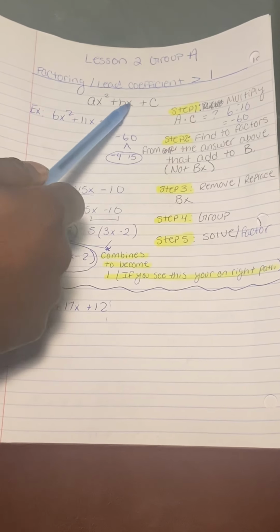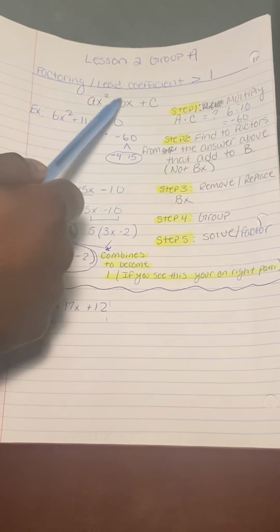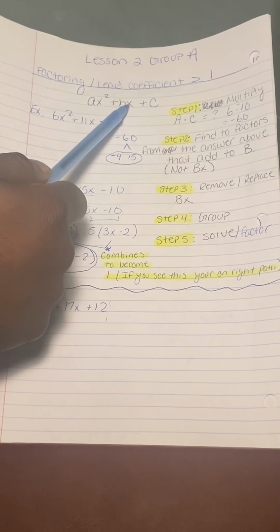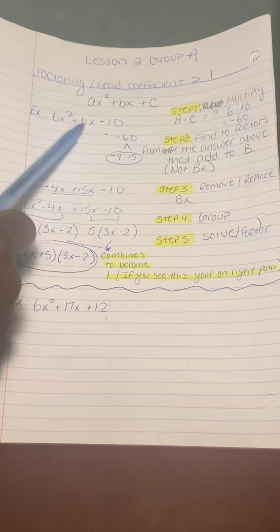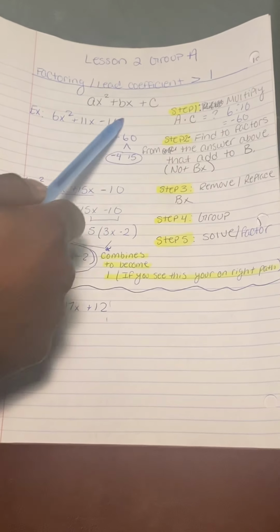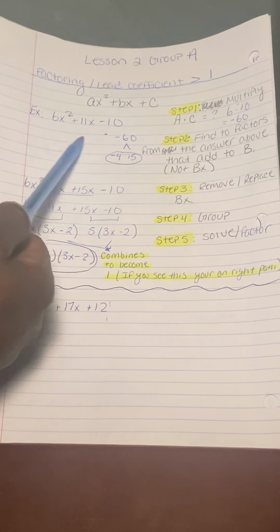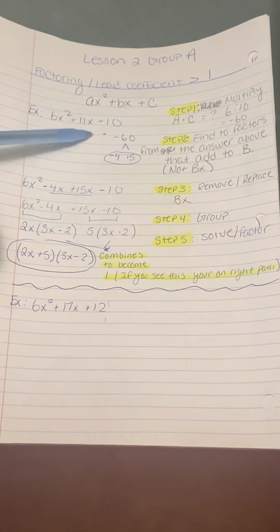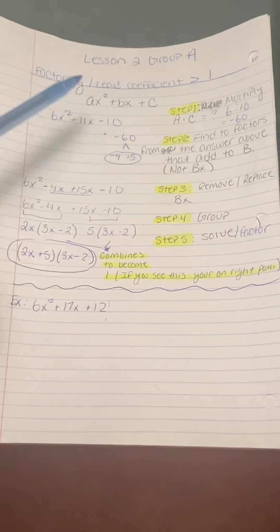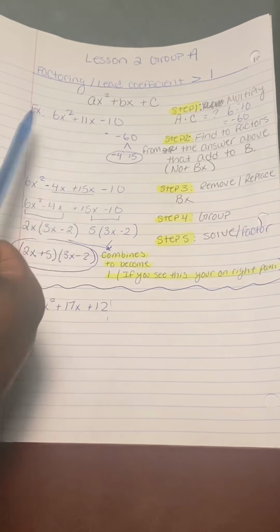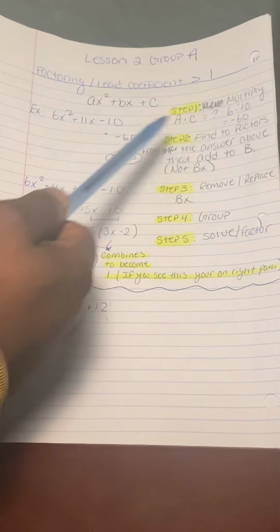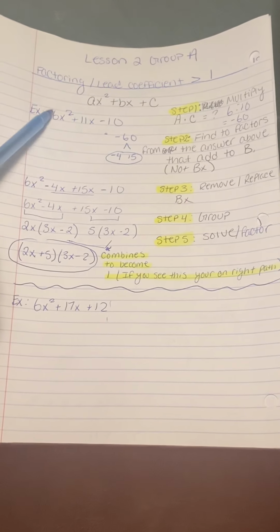B would be 11 because in front of x is B, and in front of x is 11. And C would be negative 10 because behind all of that is negative 10. And this is how you use the variables to correlate with the numbers that are going on down here.